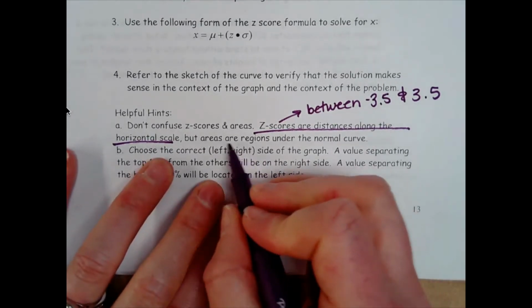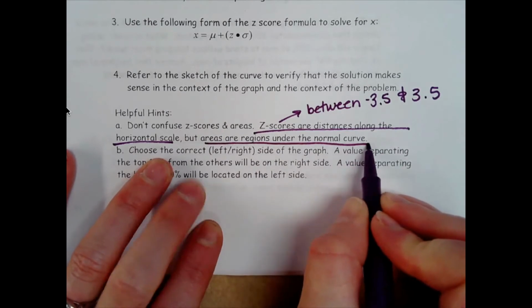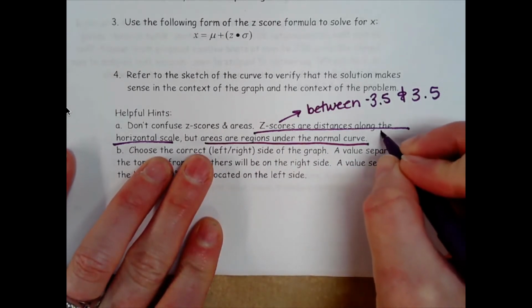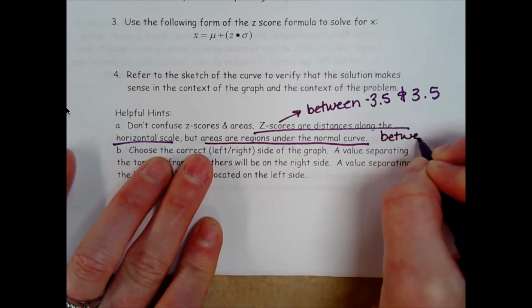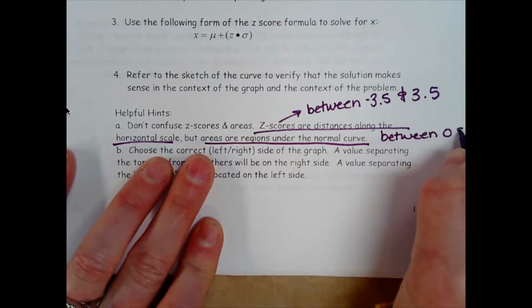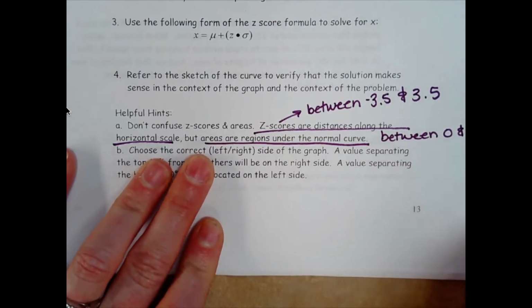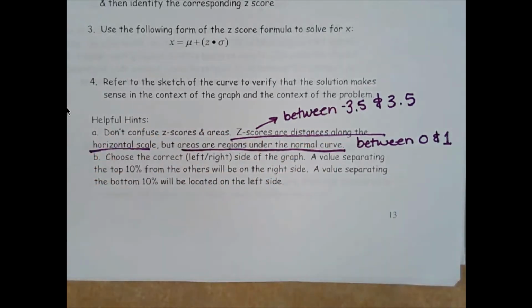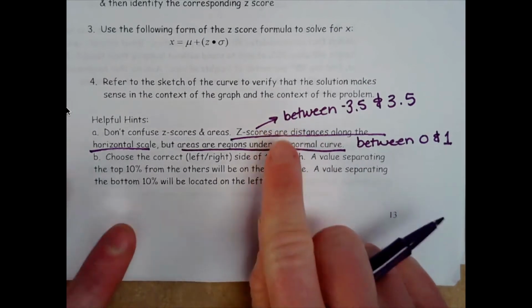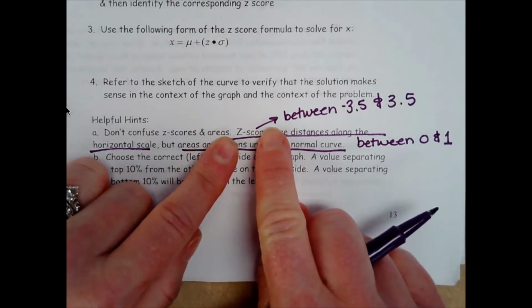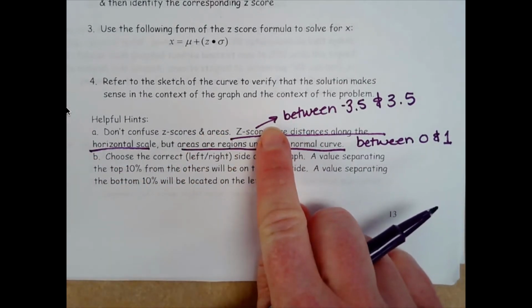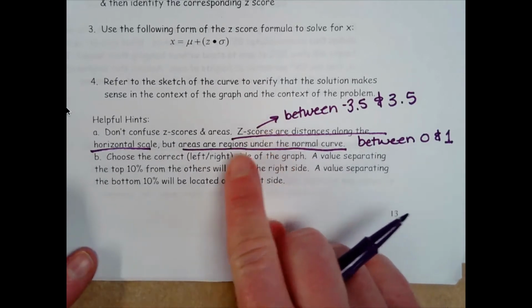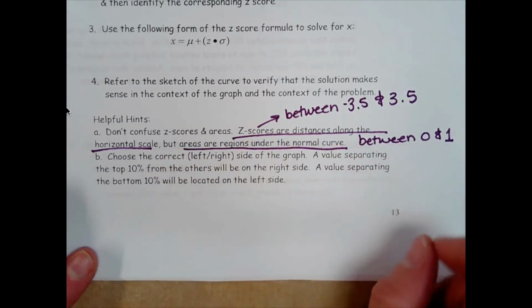But areas are probabilities, and that's only between 0 and 1. So if you get something outside these for either one, then you might have done something wrong. This z-score isn't just an x value; this is whenever your mu is 0 and your standard deviation is 1. Area is always between 0 and 1.